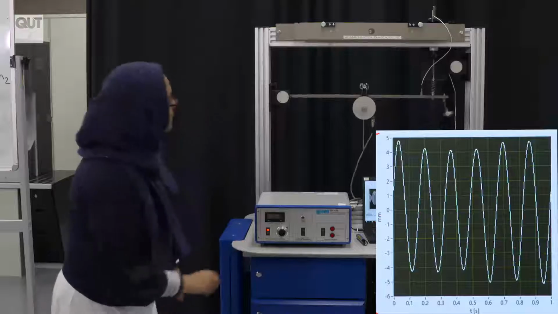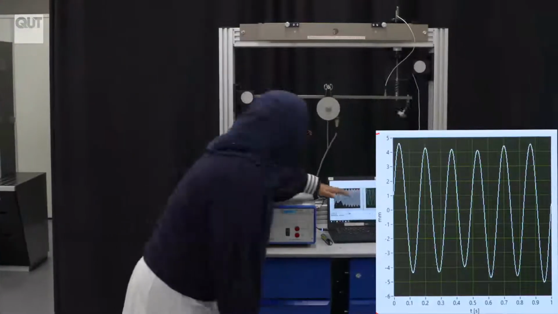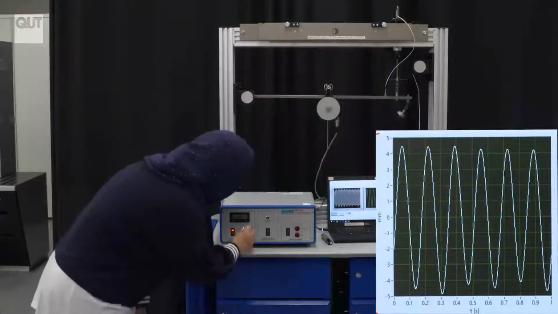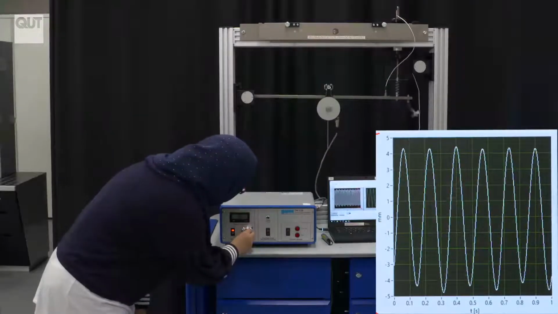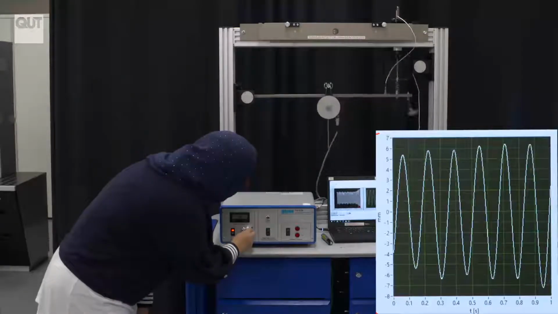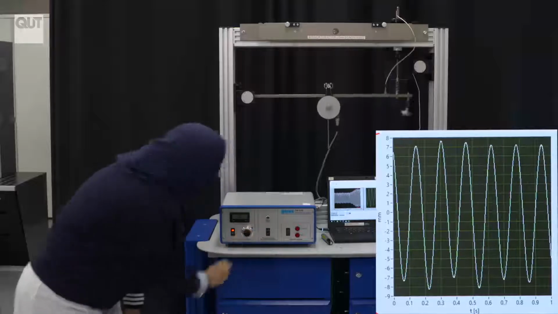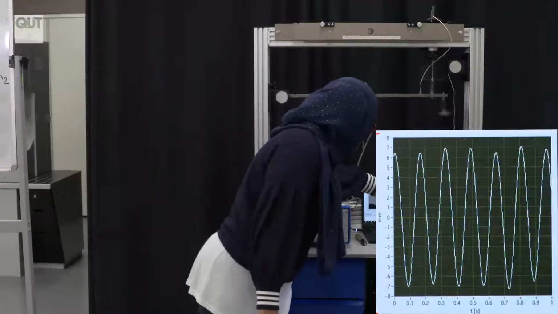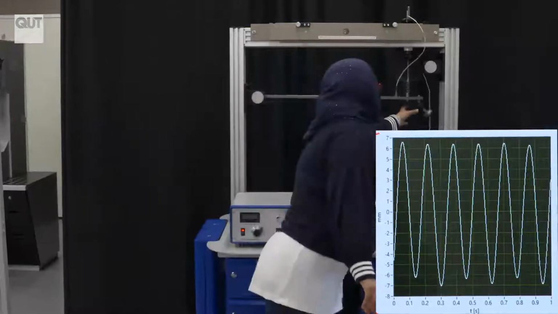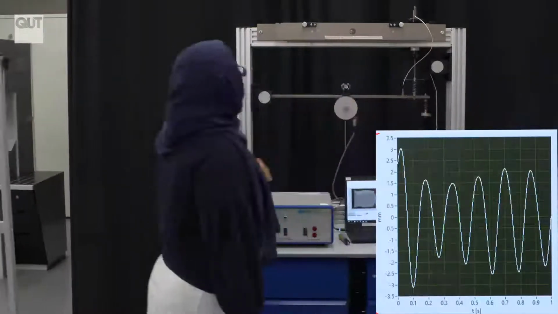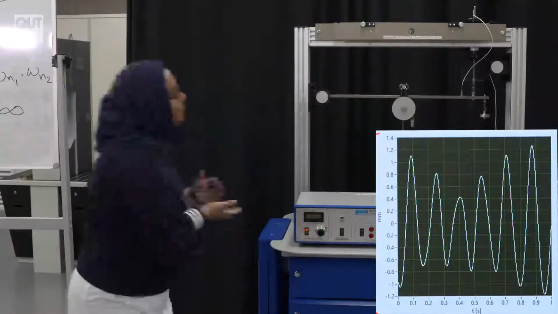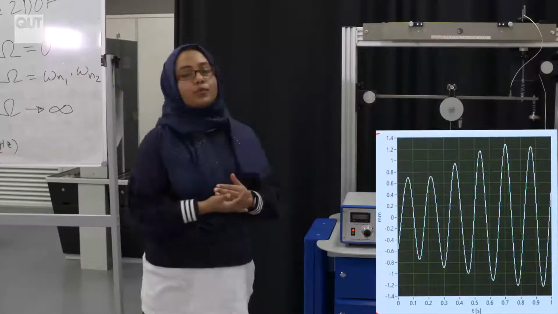So at 6 Hz you can see this amplitude started to increase, which is 5 millimeter at the moment. At 6.2 you can see the amplitude rise to 8 millimeter, and now it stabilizes. Okay. Alright, so that means we get our first natural frequency at 6.2 Hz.